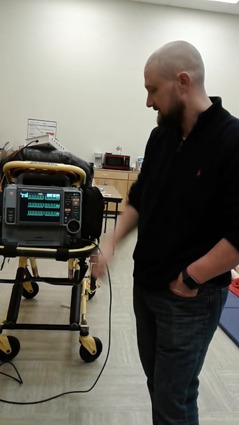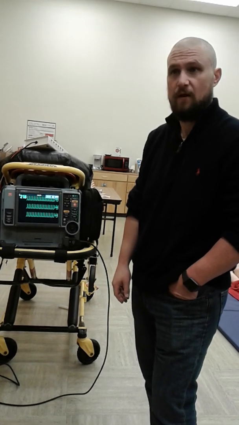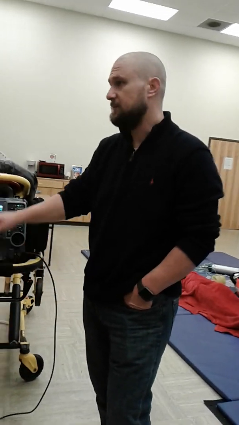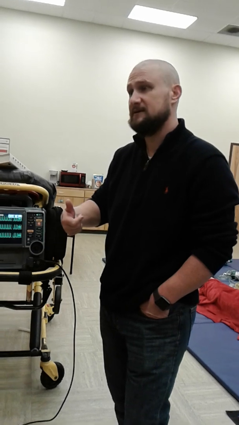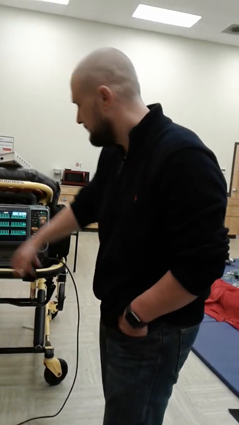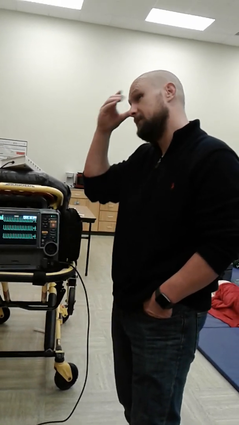Step number 3 is what? P wave. Can you look at that and tell me P wave? No. So step number 3 is out of play. Step number 4 is out of play because we don't have a P wave. We don't have a PR interval. Correct. All right. So next we look down at step number 5, which is QRS.